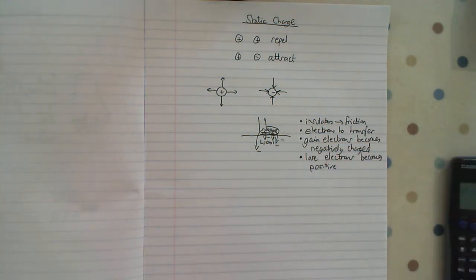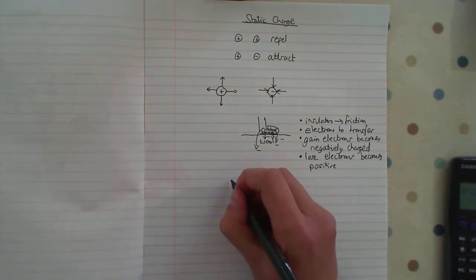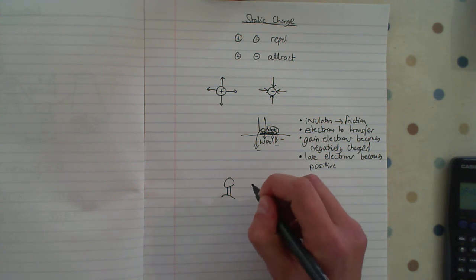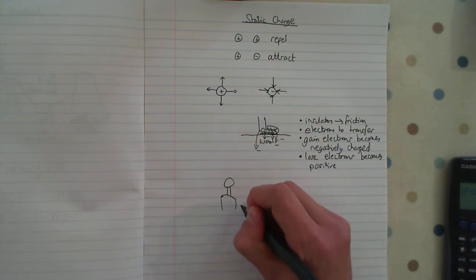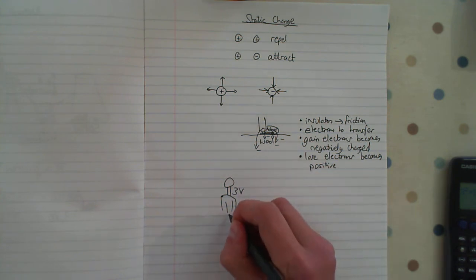And these charged objects could now cause a static shock. So you might have noticed this on escalators, or when rubbing a balloon on your head, you might get a little bit of a static shock. For example, let's say someone has just been rubbing their hands on a balloon. So that person has now got a small potential. Let's say they've got a potential of 3 volts.